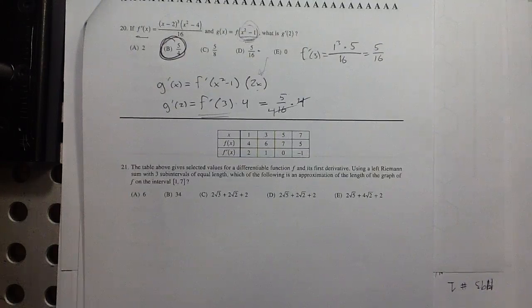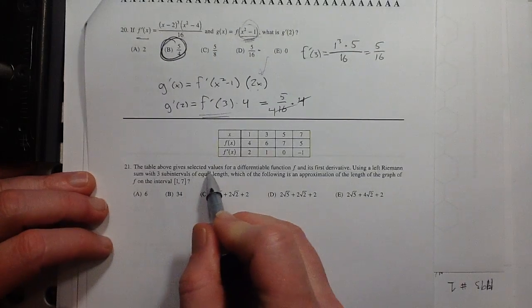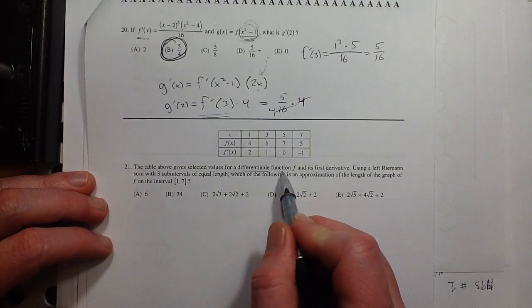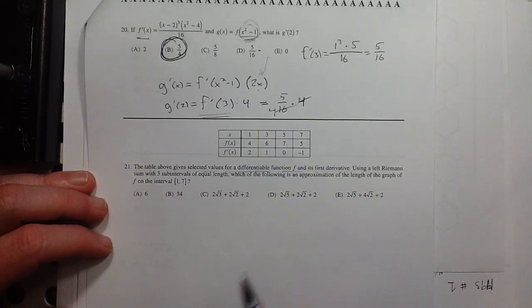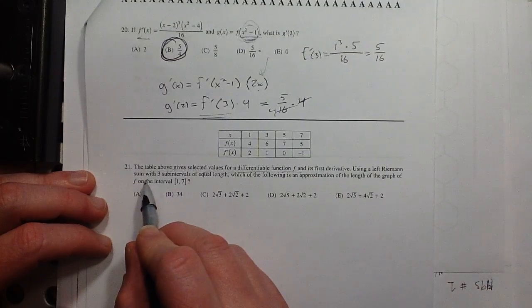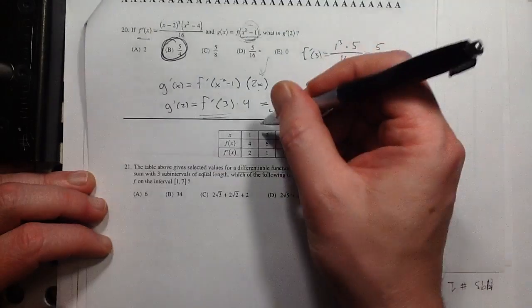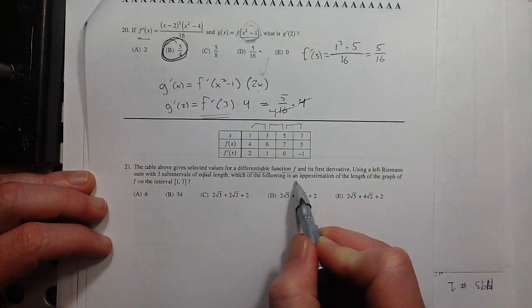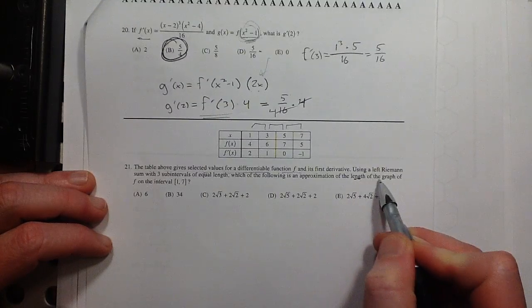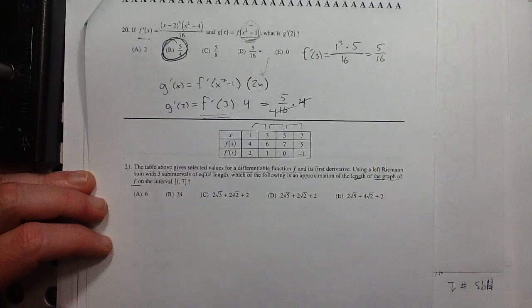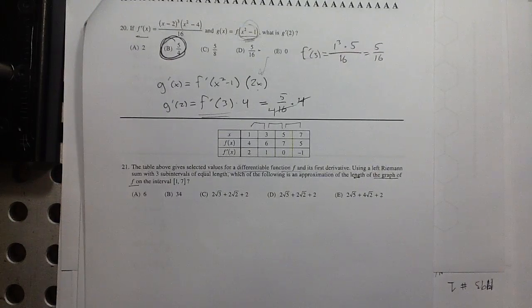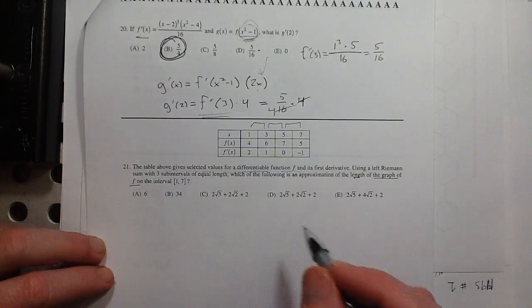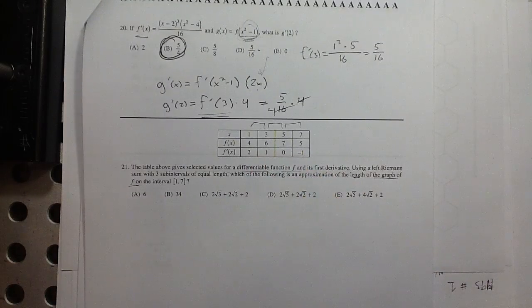All right, number 21. The table above gives selected values for a differentiable function f and its first derivative. Using a left Riemann sum with 3 subintervals of equal length, which of the following is an approximation of the length of the graph of f? Okay, so the length of a curve. We can't just go charging in here finding a Riemann sum. We need to actually think about length of a curve.